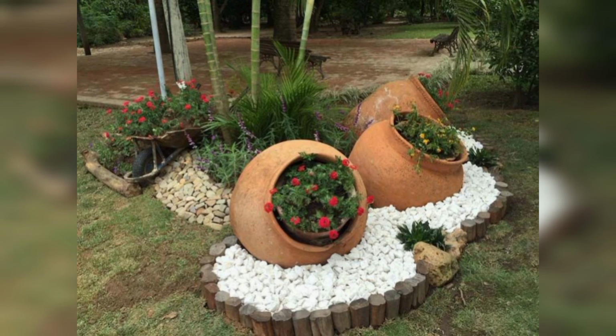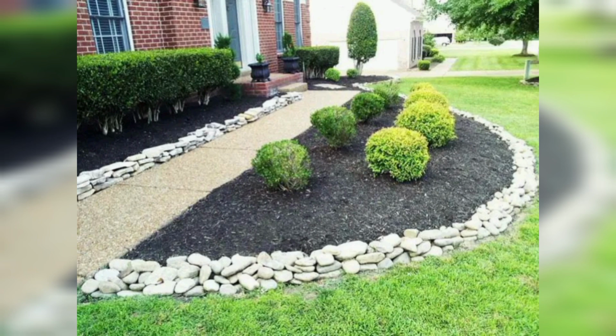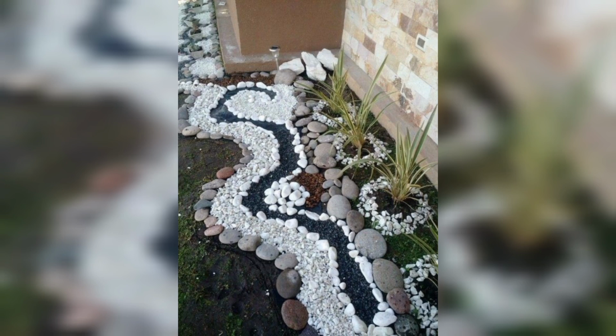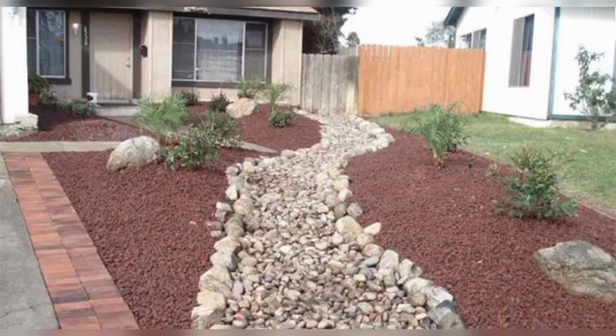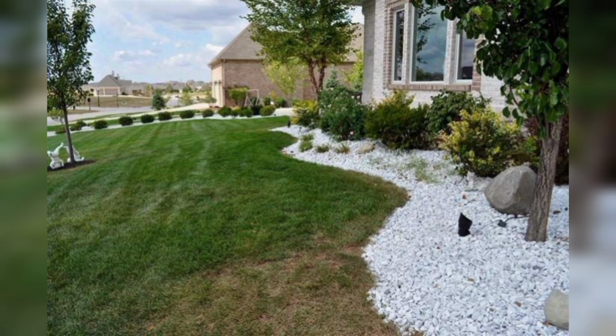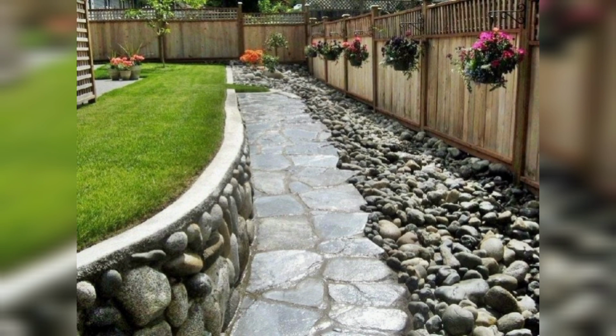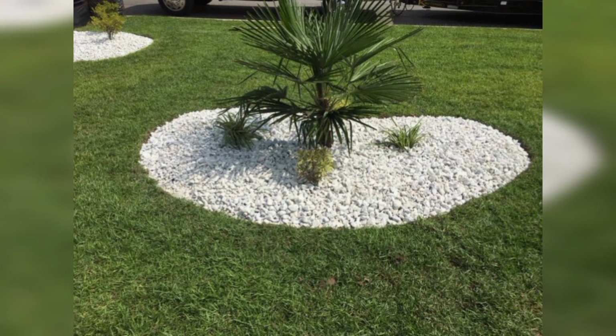You can use stepping stones or flagstone to create the path. Plant types add interest to the path, and wide elements make it comfortable to use. Use edge stone to keep the pathway defined.